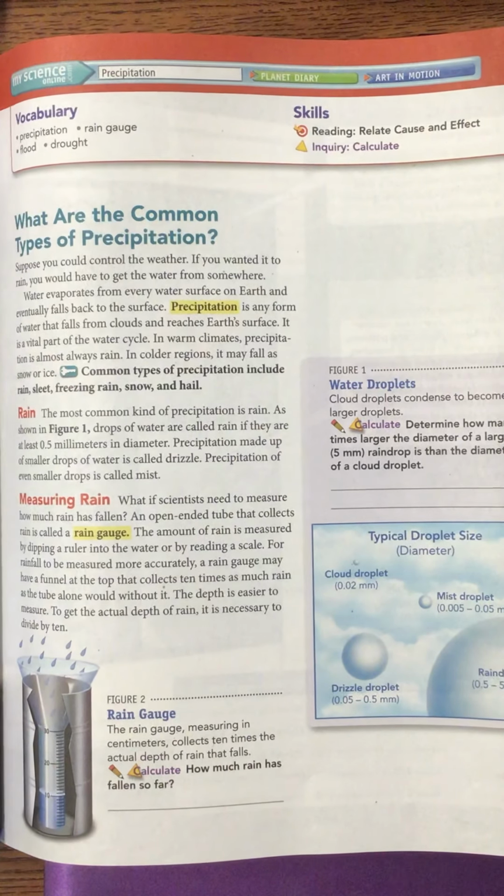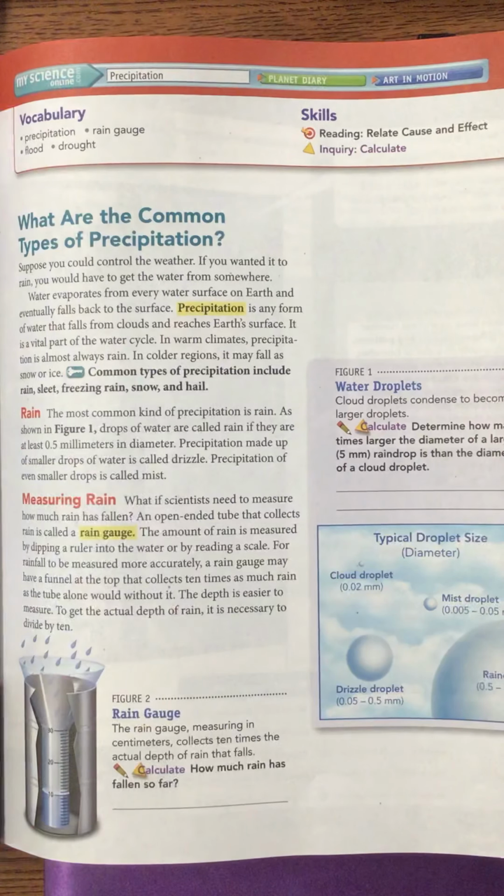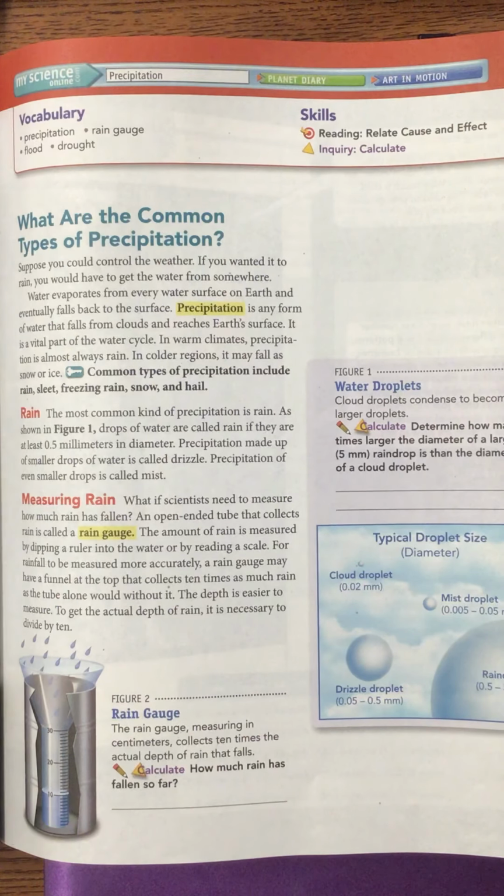Suppose you could control the weather. If you wanted it to rain, you would have to get the water from somewhere. Water evaporates from every water surface on Earth and eventually falls back to the surface, from the puddles in your street, from the oceans, from your swimming pool, from your body and the trees. Precipitation is any form of water that falls from clouds and reaches Earth's surface. It is a vital part of the water cycle.